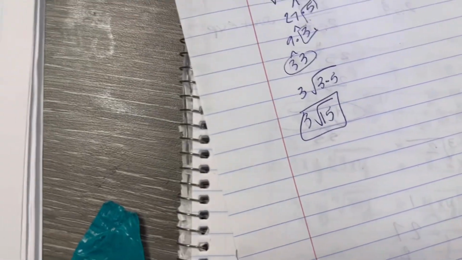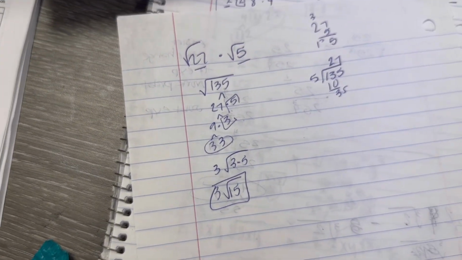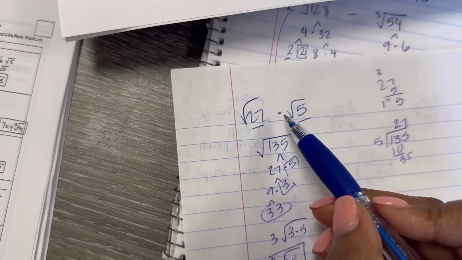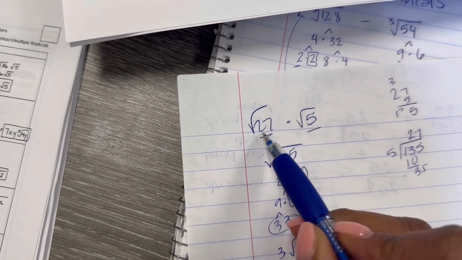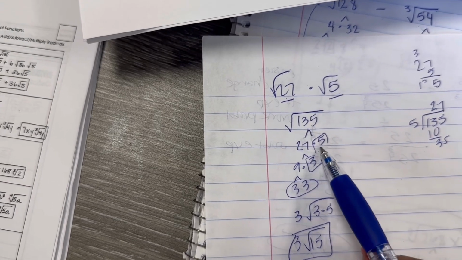So 3 radical 15 is your answer. Okay? So again, if you're multiplying, as long as they're the same, like these are both square roots, then you could just multiply the numbers inside the radicand, and then just simplify it down by doing your factor tree.